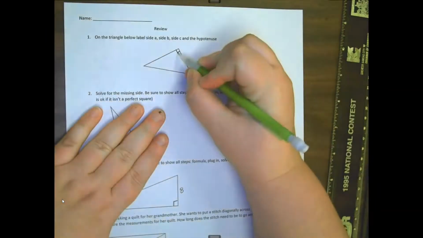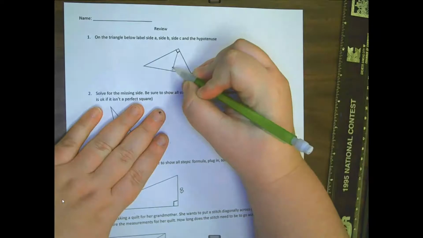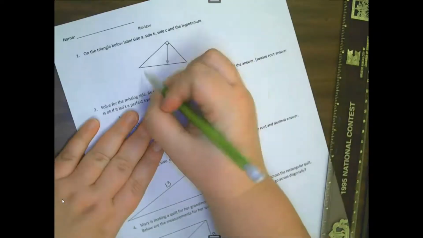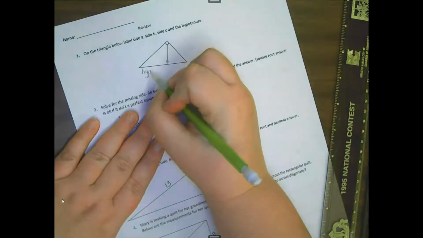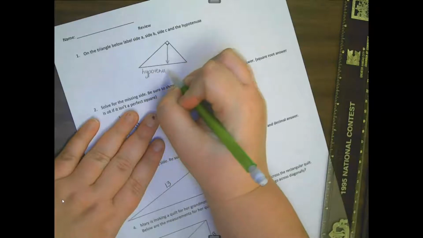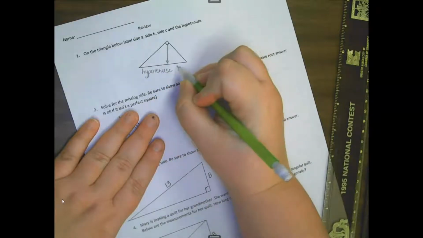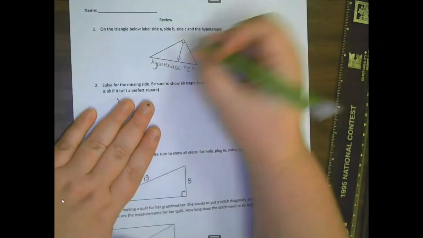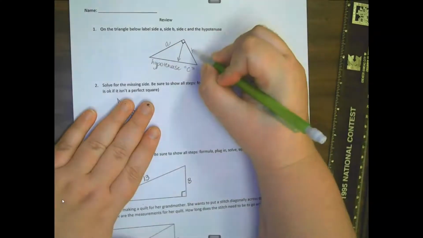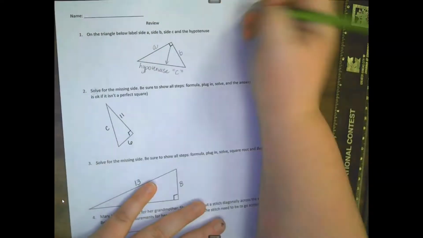We know that the hypotenuse is our longest side. A or B, you could have switched them and done B over here and A over here. So a couple of things.